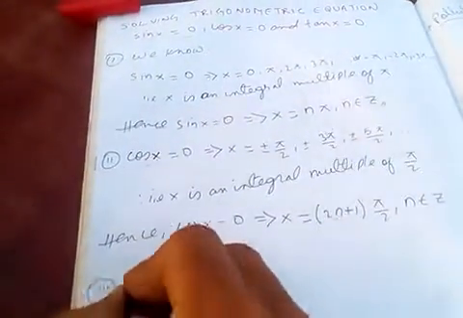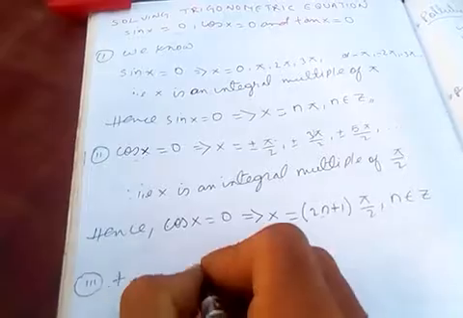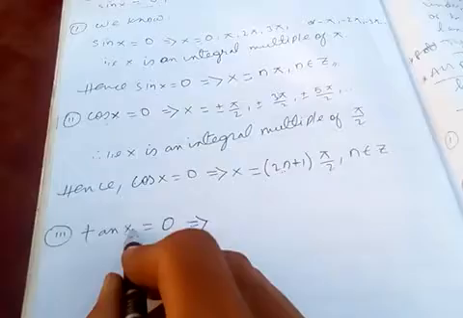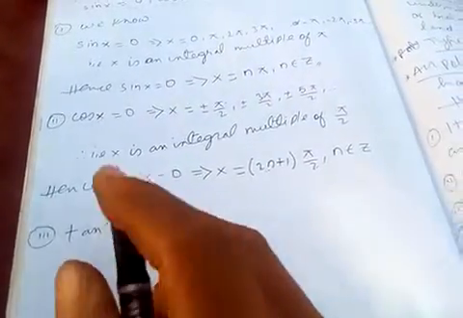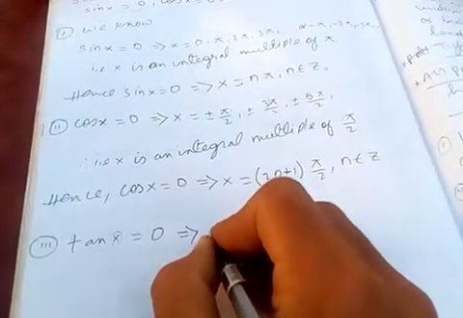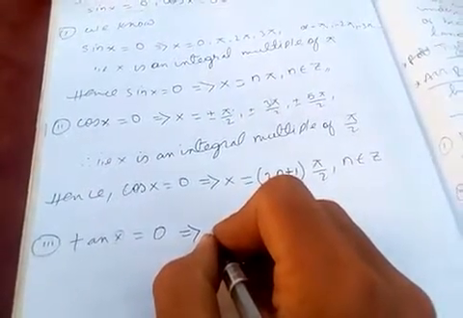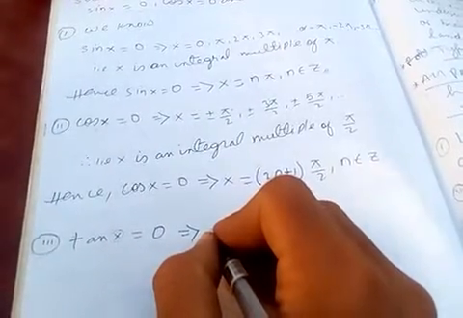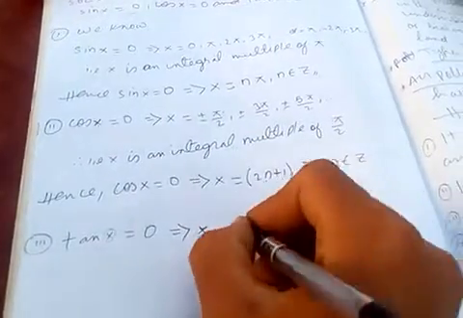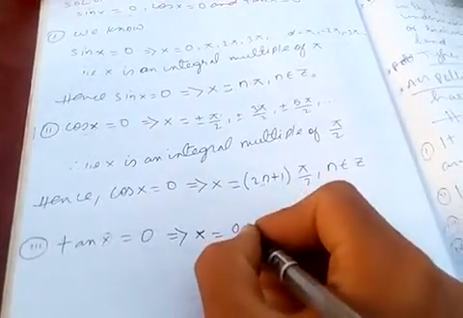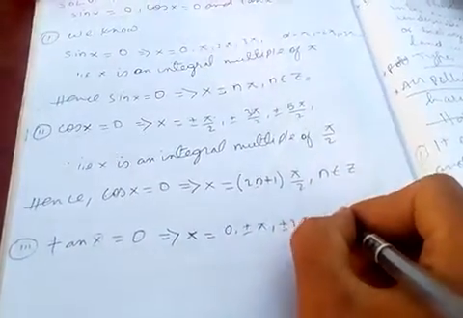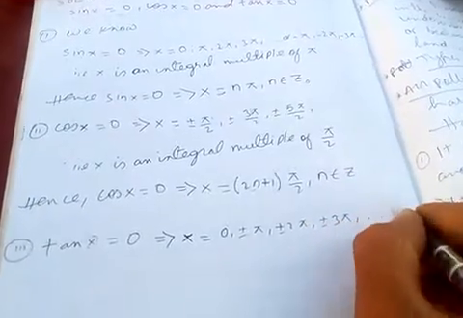Number 3. For tan x equal to 0, at which angle will tan be equal to 0? x will be 0 when it is 0 or plus minus pi, plus minus 2 pi, plus minus 3 pi, and so on.